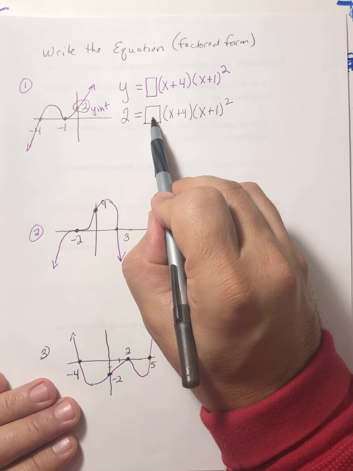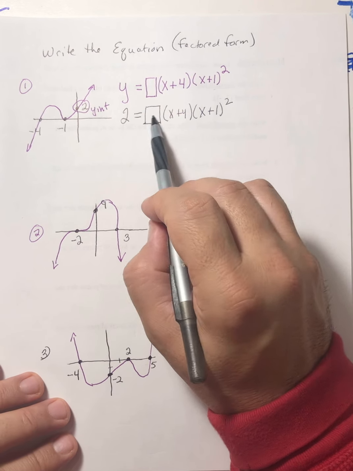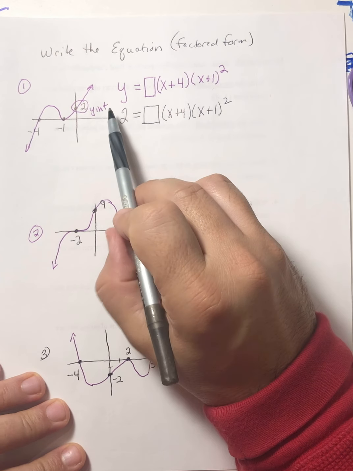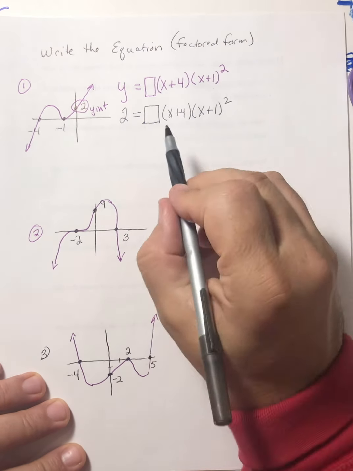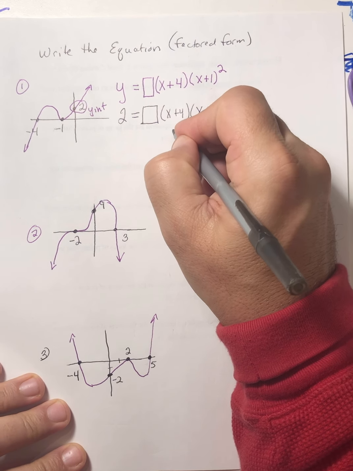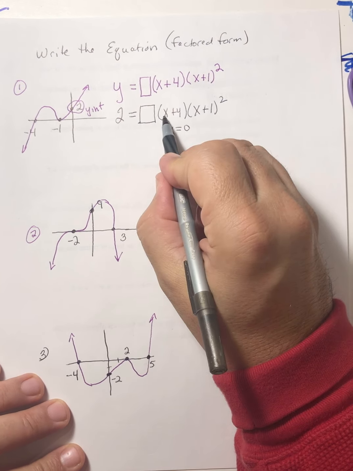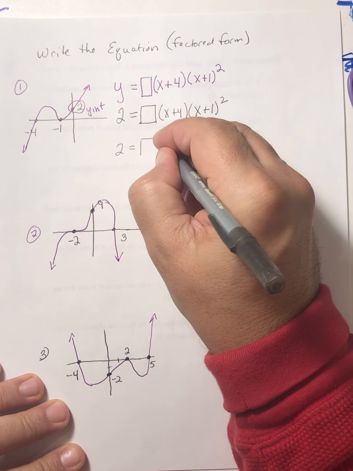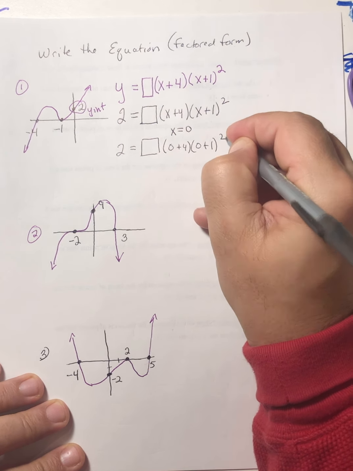So we have to fill in a box with something to make this work, to make the left side and the right side equal to each other. All right, now we got a little bit more work to do here. So we have to remember, how do I find a y? If I have the equation, how do I find the y-intercept? In other words, what's the x value? That's right. In order to find the y-intercept, the x value has to equal 0. So what I'm literally going to do now is plug in 0 for those x's. So I have 2 equals box times (0 plus 4)(0 plus 1) squared.